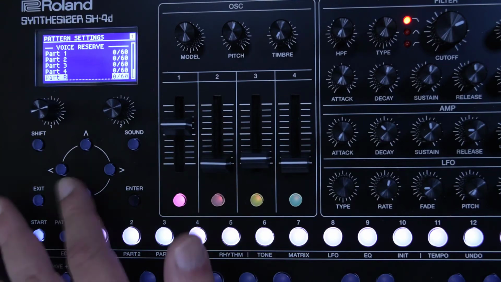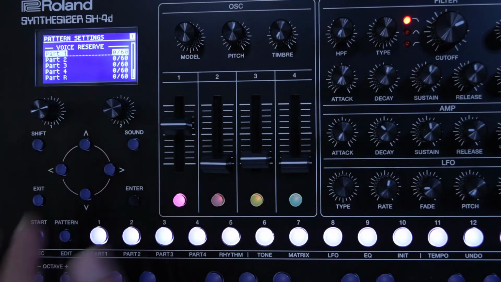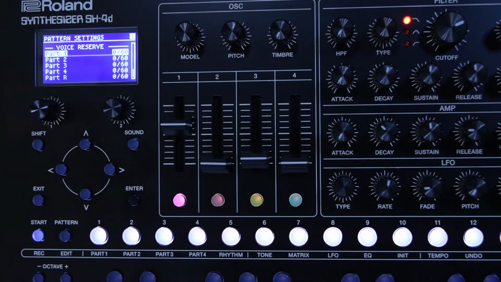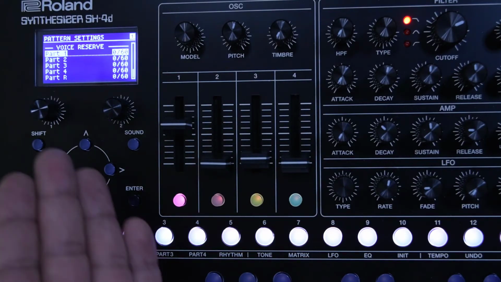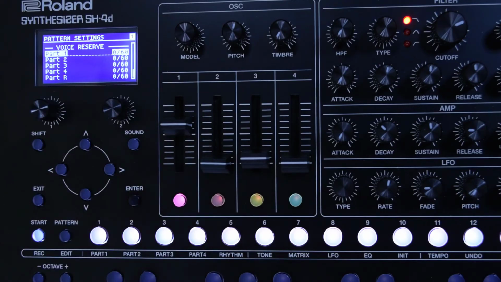Now, it lets you go part by part and allocate a fixed amount of voices that it can use. By default, if all of this is just 0 and then 60, it means the synthesizer is going to do it for you, so you just don't have to worry about it. But if you really need some part to use a very specific amount of voices, then you can do it from here.